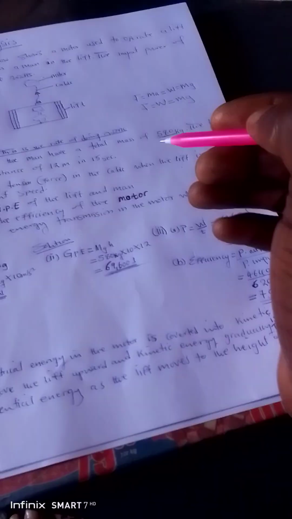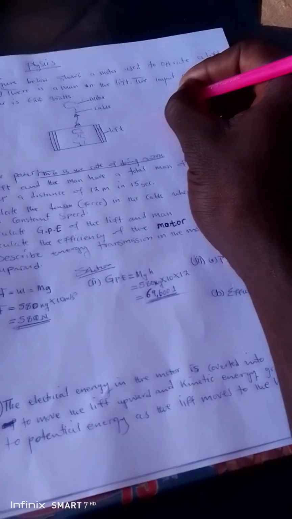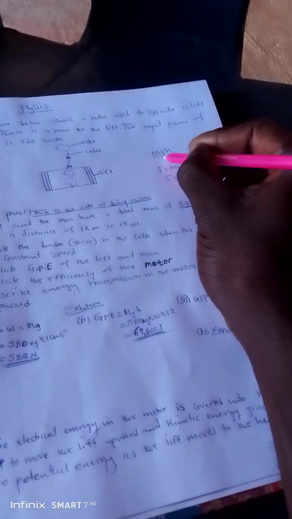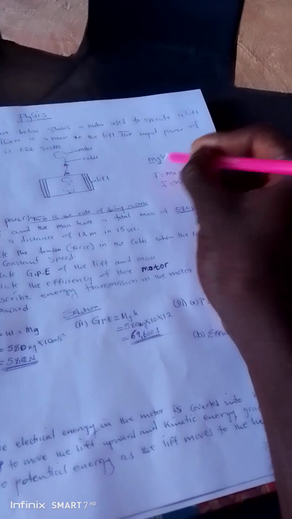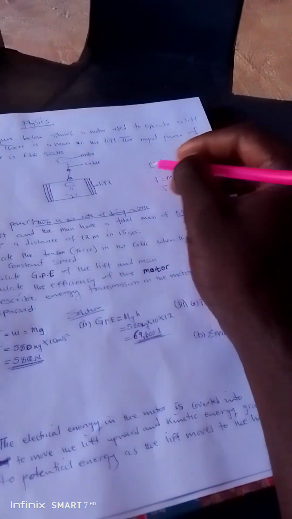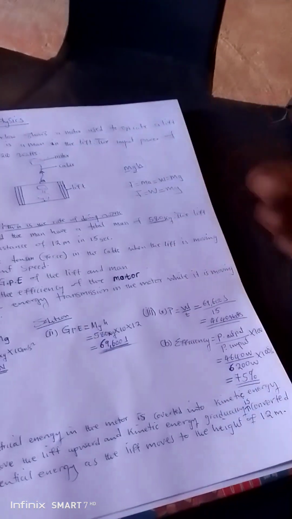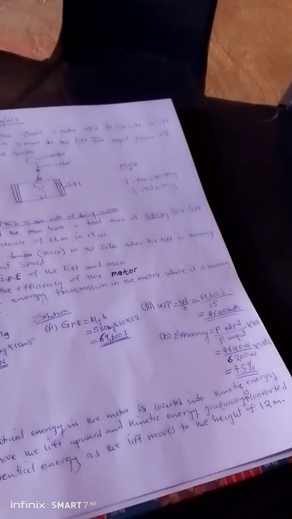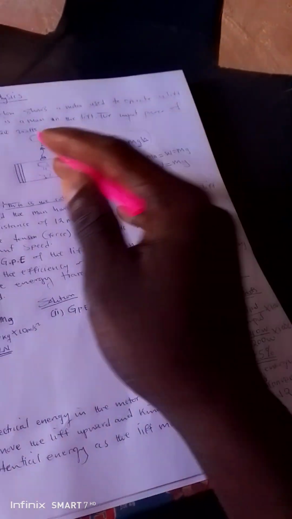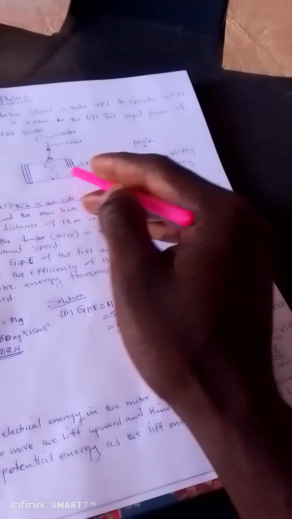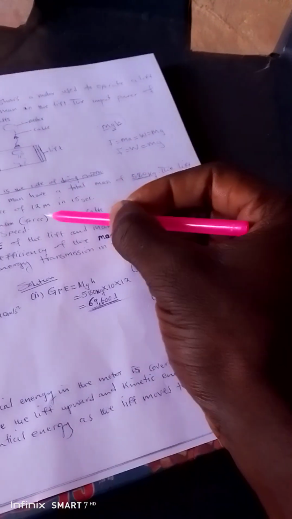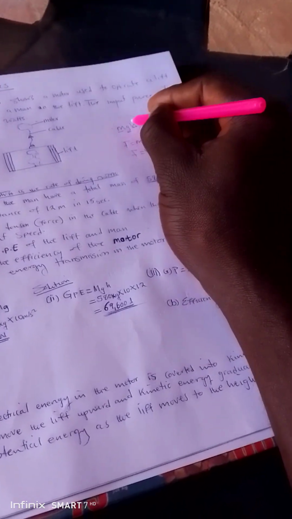So how do we calculate potential energy? Potential energy is mgh, where m is the mass and g is gravitational force, and the h is the height. And we are saying this is the work done by an object to raise something up, or work done by a machine to raise something up. Or in this case, we are saying this is the work done by a motor to lift the lift or to raise the lift at a distance of 12 meters, which will be the height in this case.